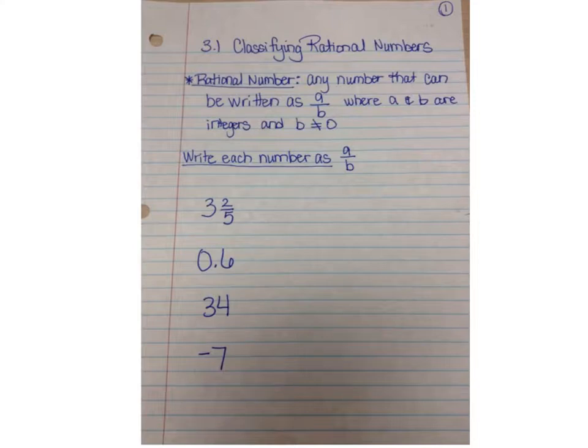All right, so first we need to define what a rational number is, and I've written the definition down. I want you to copy this in your first box. A rational number is any number that can be written as a fraction, which is a over b, where a and b are integers and b does not equal 0. So the bottom number cannot be 0.